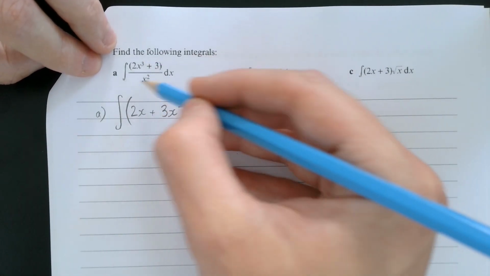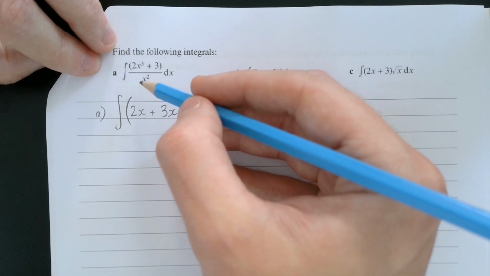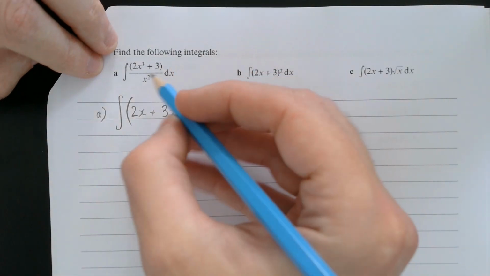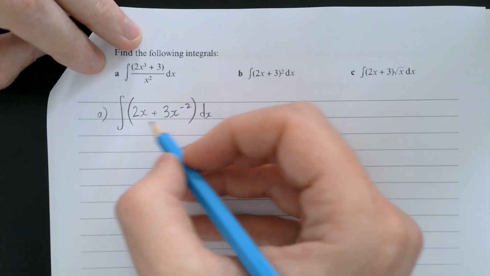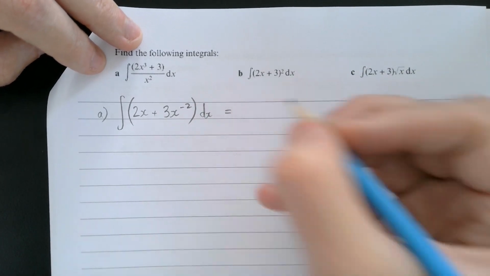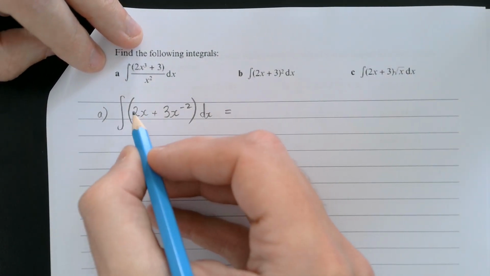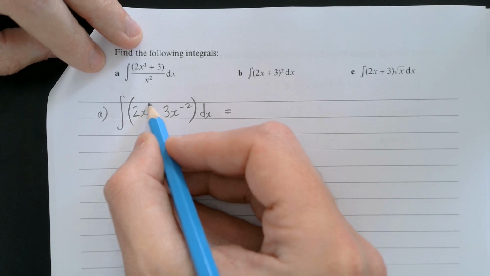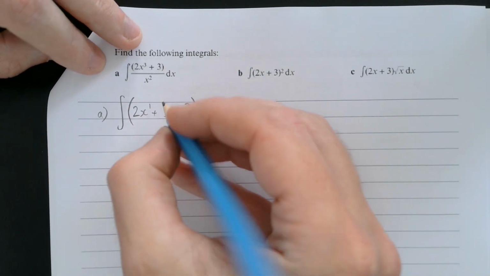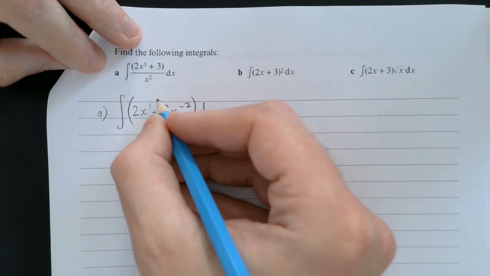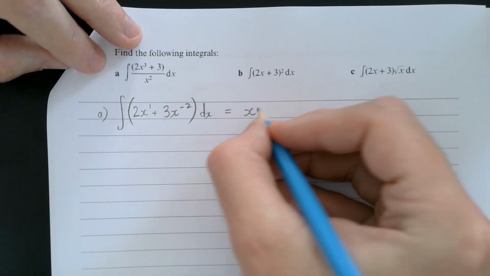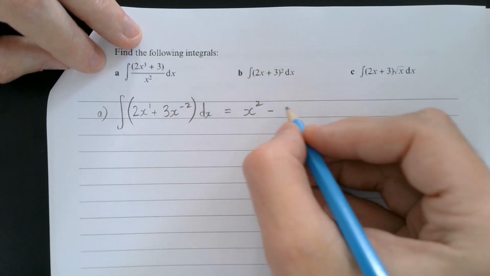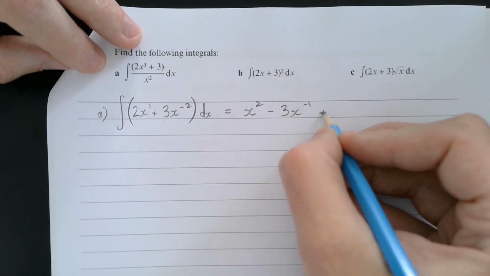Because you can't do the integration like this with something on the top of the fraction and something on the bottom. I mean, you probably can, but in year 12 what we do is we just simplify this so that it's in the index form. So it goes number, then variable, then power. So the power here is 1, put that in if you want. Increase the power by 1 to 2, and then divide by the new power. And then here, increase the power by 1 to minus 1 and divide by the new power. And then don't forget the plus c.